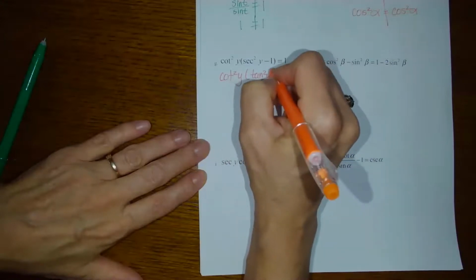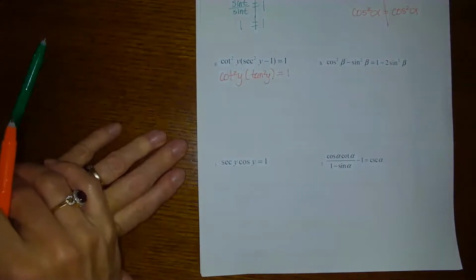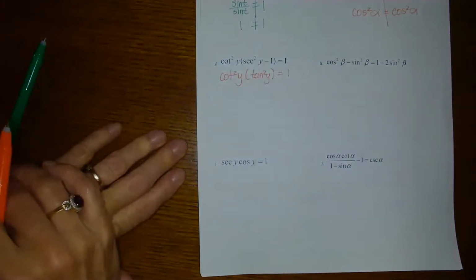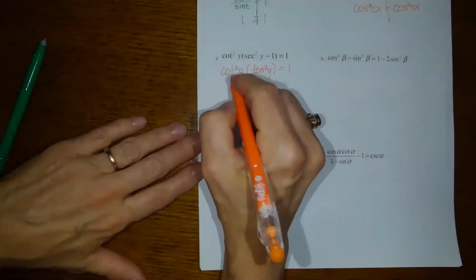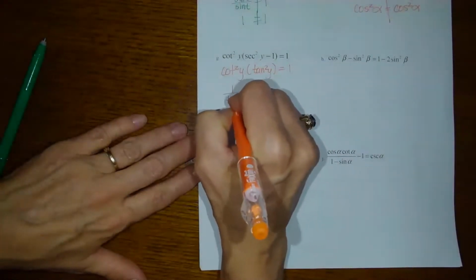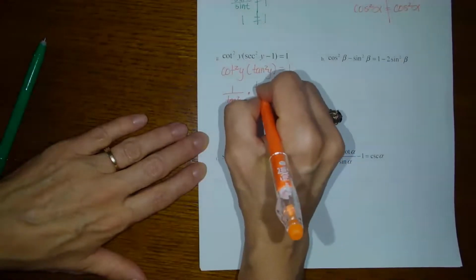Now, y'all are all okay with the variable y. We don't care what variables there, right? Theta, x, y, beta, we don't care. Okay, what is cotangent? I want you to see that anything times its reciprocal is 1.